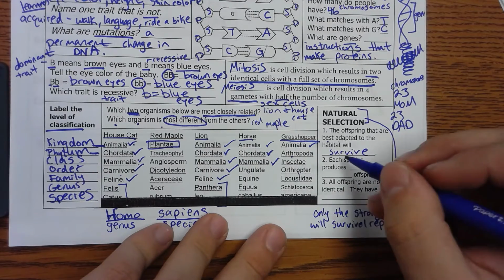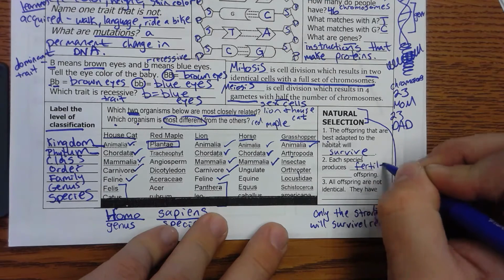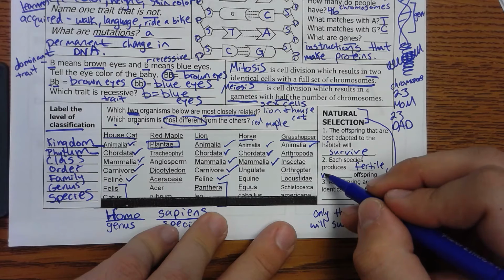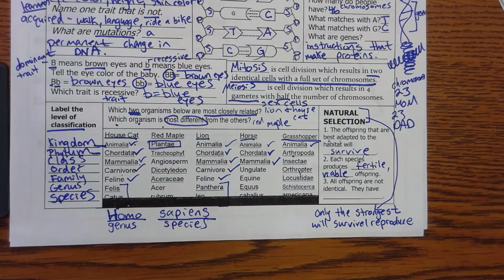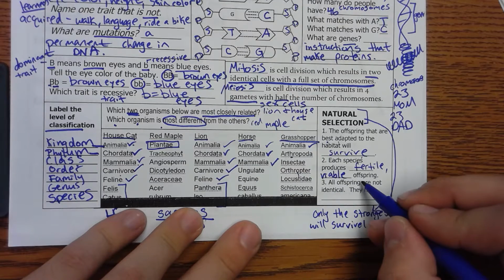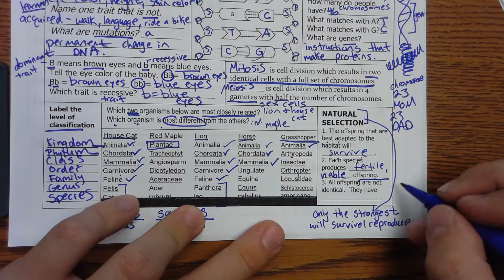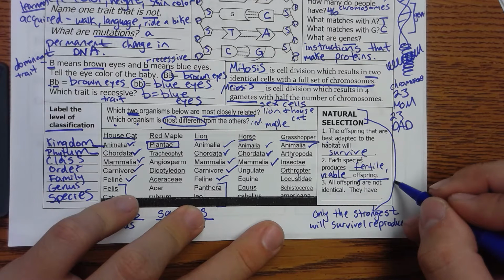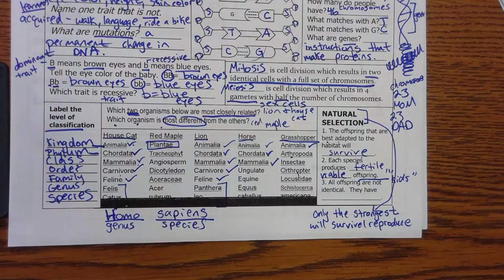It says each species of animals and plants produces fertile, meaning you can have babies, viable, which means you are alive offspring. So all organisms give birth to things that have the capability of surviving. Offspring is another fancy word for what animals call their kids. So offspring is kids, well, animal kids. Obviously you don't call lions kids, you call them offspring.